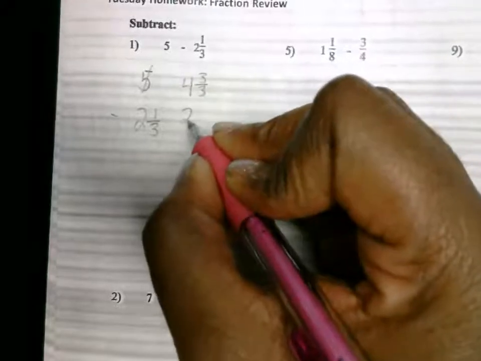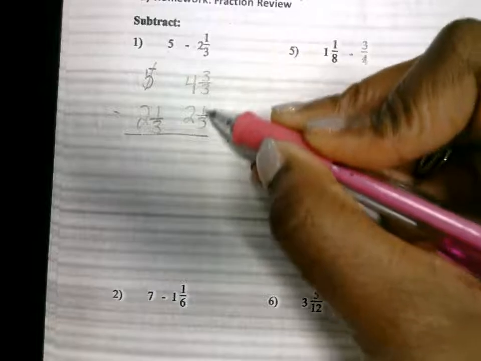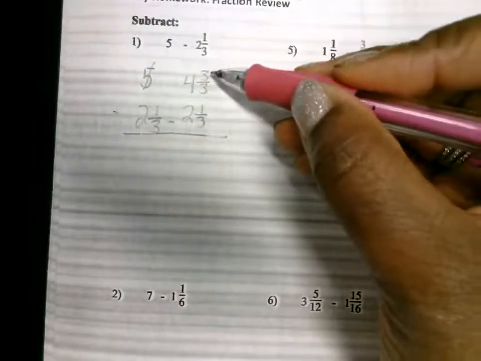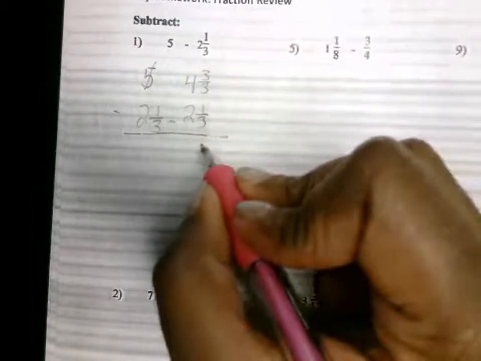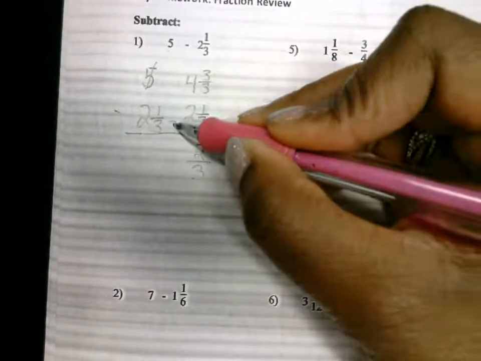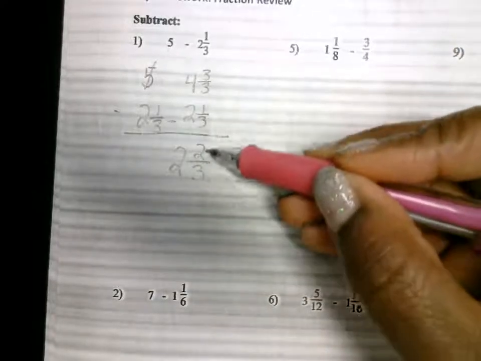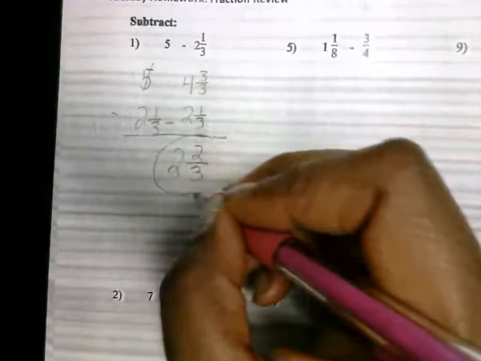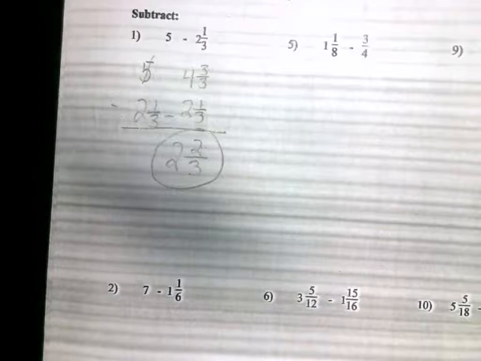So I'm just going to bring this over, 2 and 1/3. And I made it a 3 so that I wouldn't have to find a common denominator. Now I can subtract. I'm going to subtract my numerators first. 3 minus 1 is going to give me 2. Denominator stays the same. 4 minus 2 is going to give me 2. Make sure that your fraction is reduced, and it is. 2 over 3 is reduced. So my answer here is 2 and 2/3.